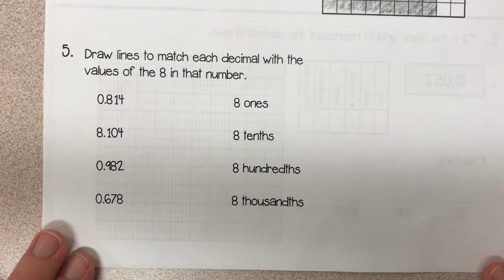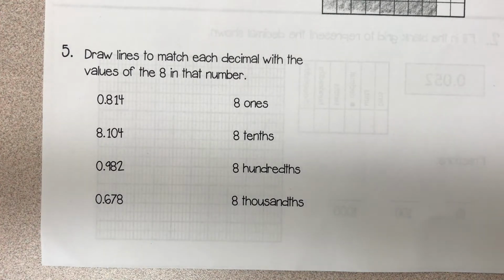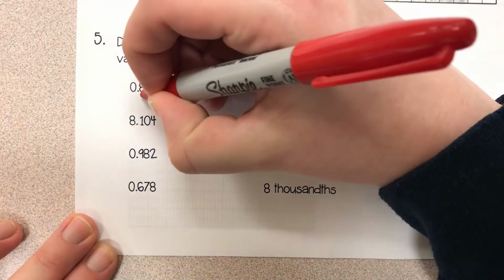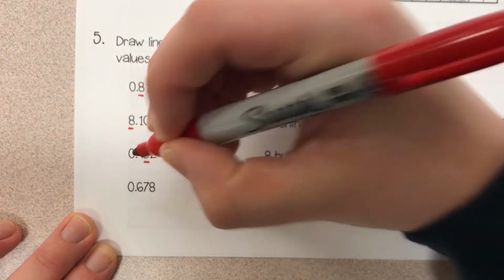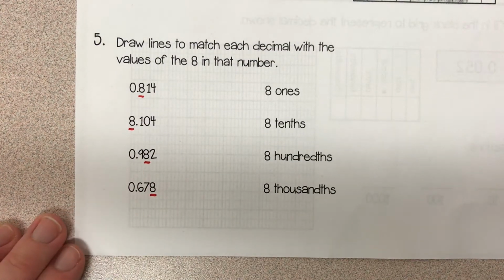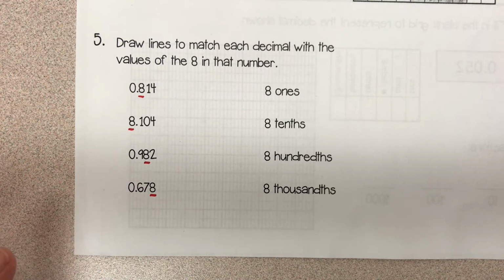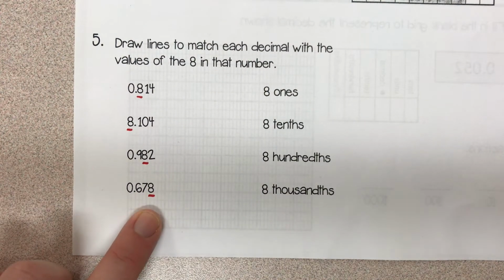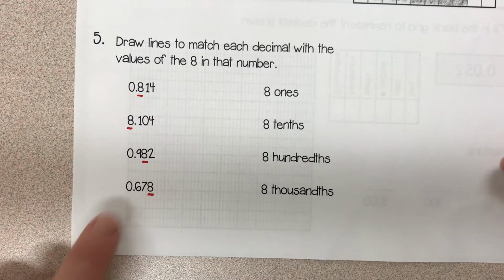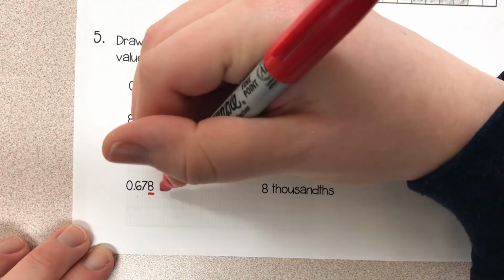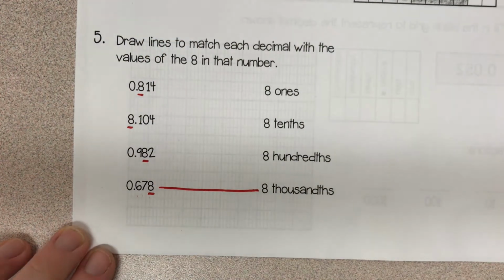Okay. Now number 5, draw lines to match each decimal with the value of the 8 in that number. So the first thing I like to do with this kind of question is to actually underline the 8 in each decimal or each number. And then it will be easier to tell exactly which one I'm looking for. So you can do this any way you want. I like to actually start from the thousandths place and work my way back. So I'm going to start with this one. This 8 I know is in the thousandths place because it's in the 1, 2, 3, third place over. So that is 8 thousandths. So that I am going to connect right here to 8 thousandths.